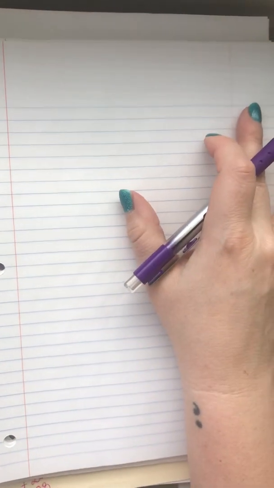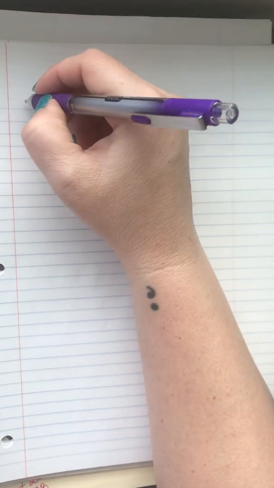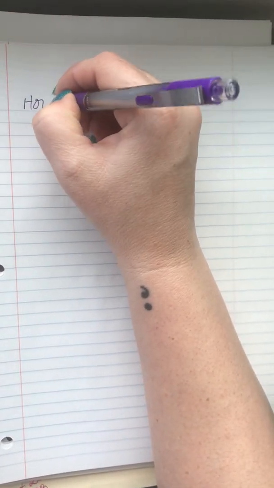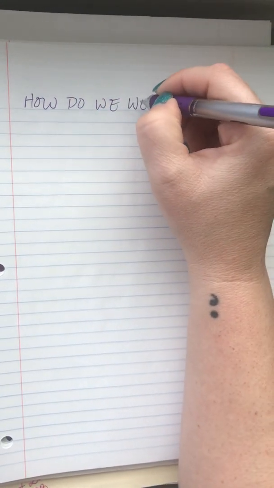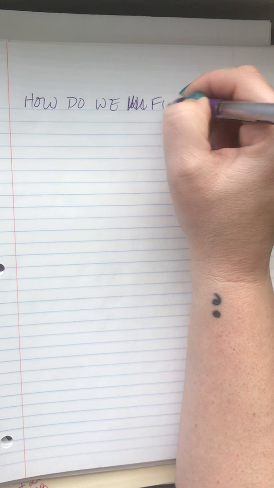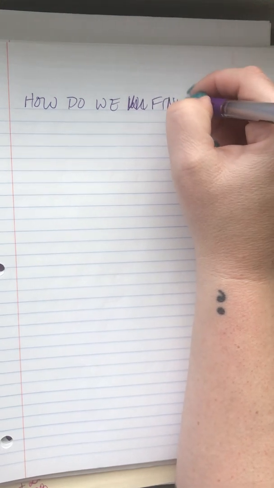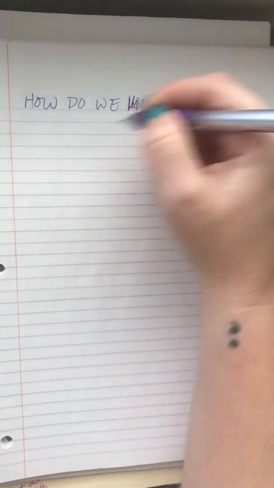Okay, so what we want to talk about here is how do we find the empirical formula.